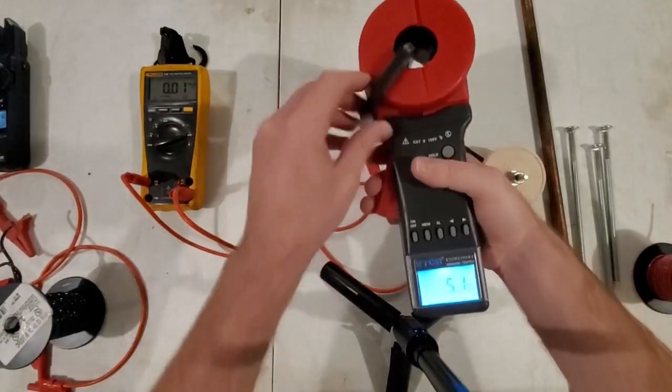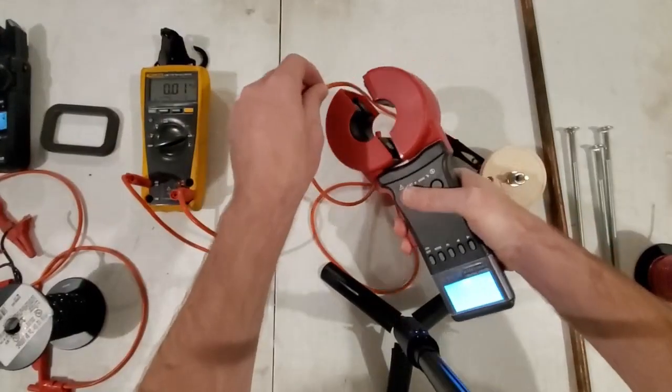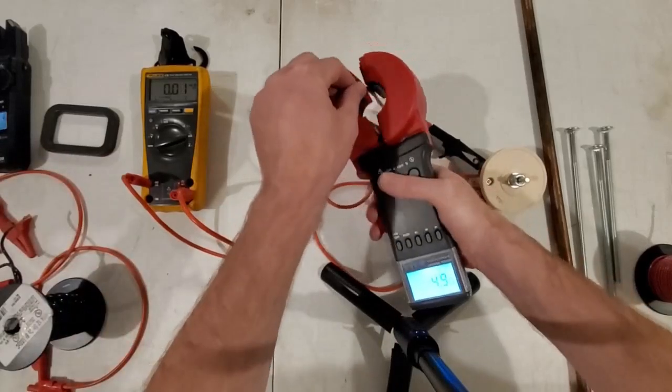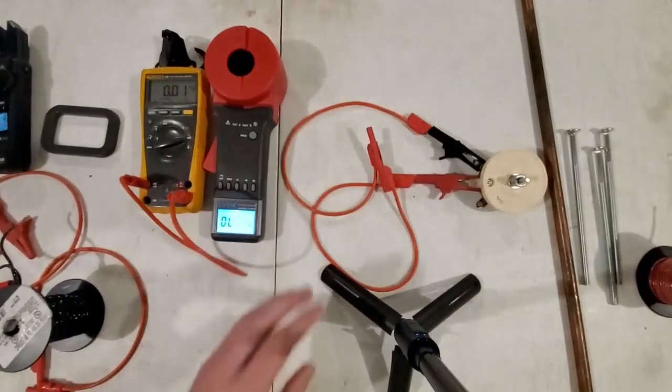Always do a function check. 5.1 with the ring. Yep. Put this on here. Boom. Yeah, 4.9. We had 5 on the other one. So perfect.